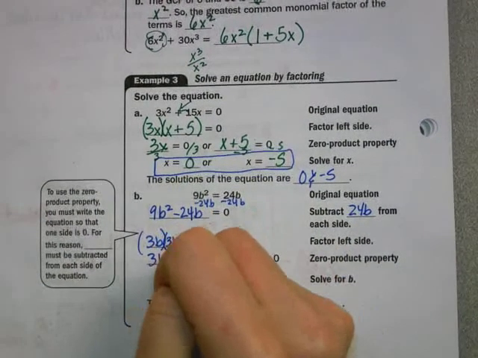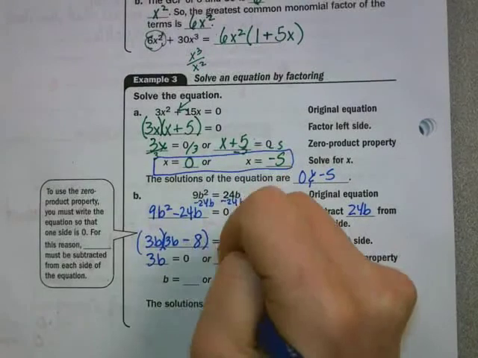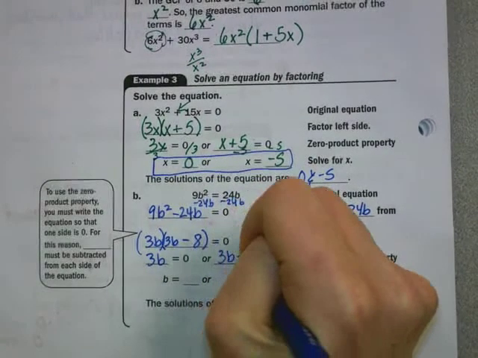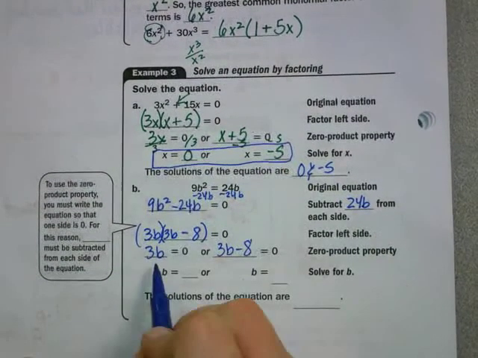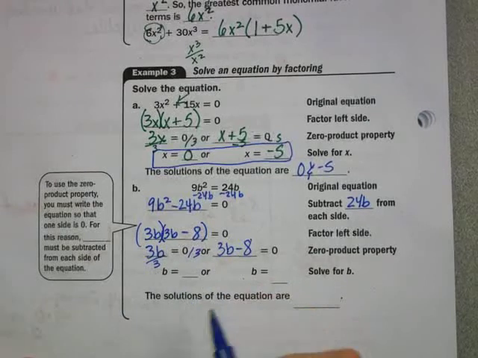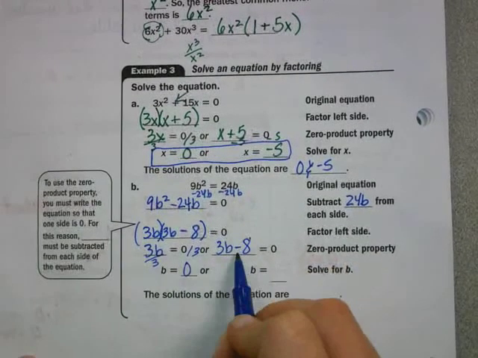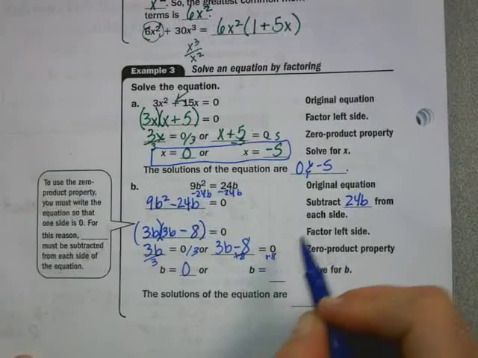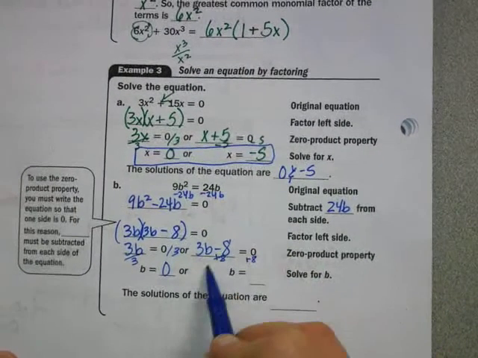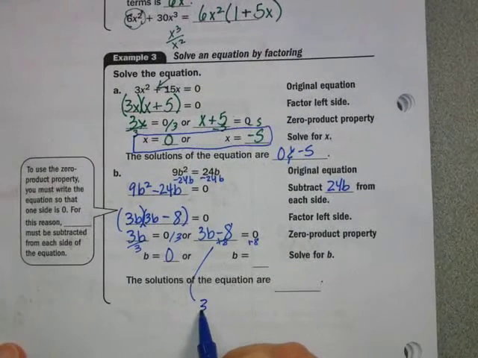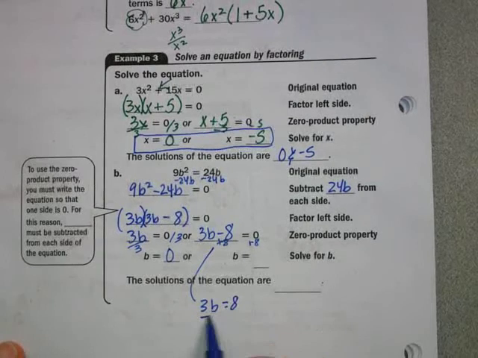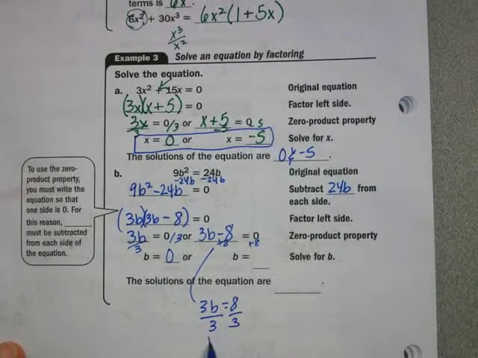So 3b equals 0, or 3b minus 8 equals 0. So this one is just divided by 3, which is 0. This one is a two-step equation, right? Plus 8, plus 8. They didn't leave me any room for my work here, so I'll just do it down here. Now I have 3b equals 8. Divide by 3. What does b equal? 8/3.